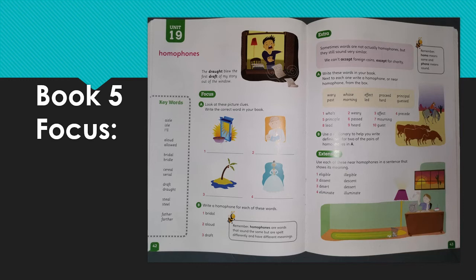Or I'll, I will, I apostrophe L-L. And then we have aloud, as in loud, out loud, and then allowed: I'm allowed to go to the park after school. I'm allowed to go to the cinema. We are allowed to go back to school next week.